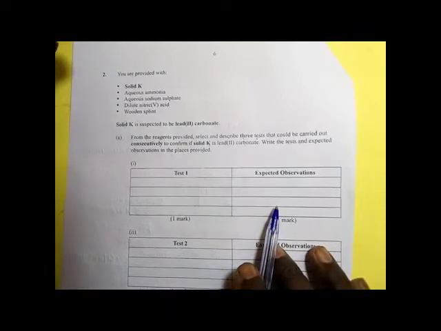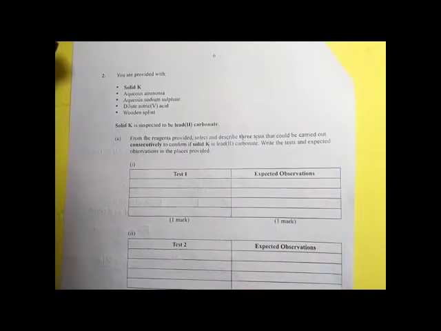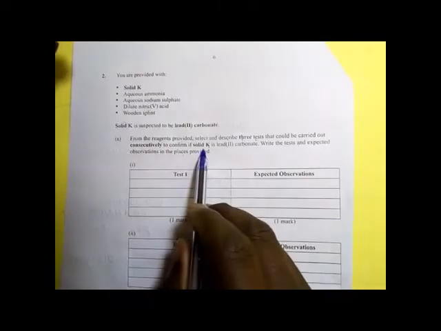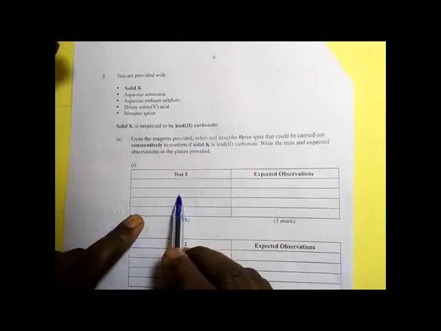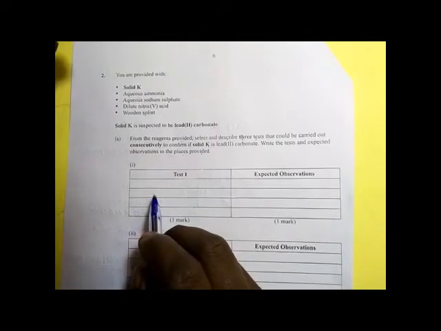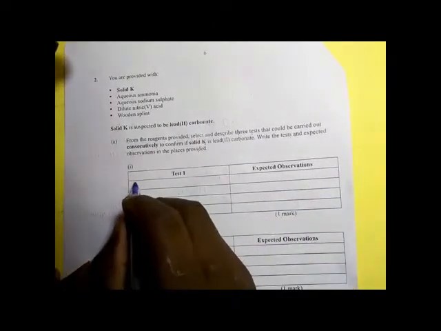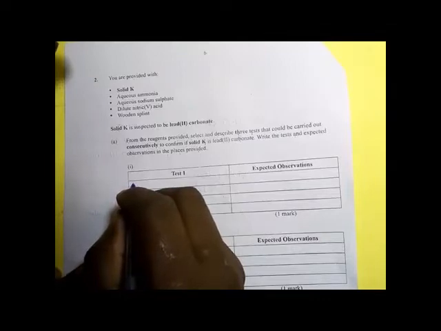So the first thing you want to do is to test whether indeed when you add acid to the solid provided, it will give effervescence. If it will produce effervescence, then you are likely to say, yeah, this one could be the lead carbonate.